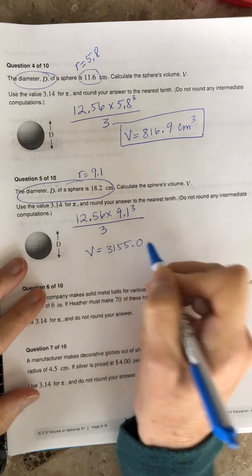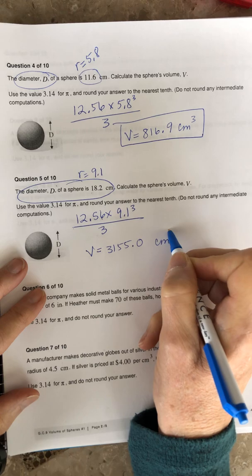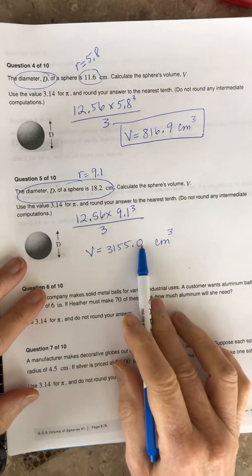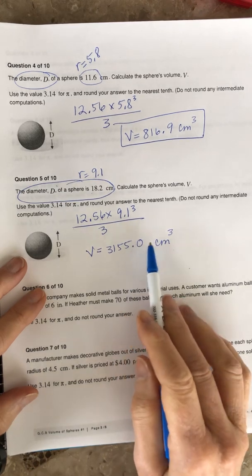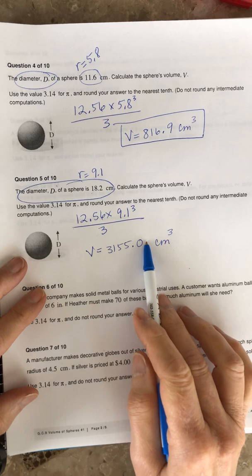And now Alex put 0.0 with centimeters cubed. I can only assume that this was a 0 and this was a number that was between 5 and 9, that, wait a second.